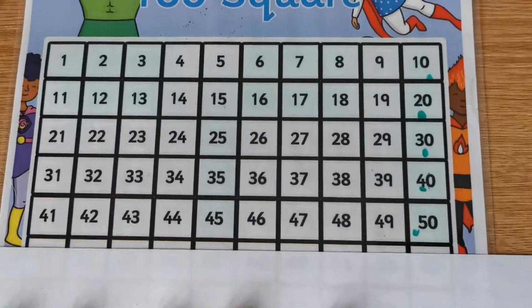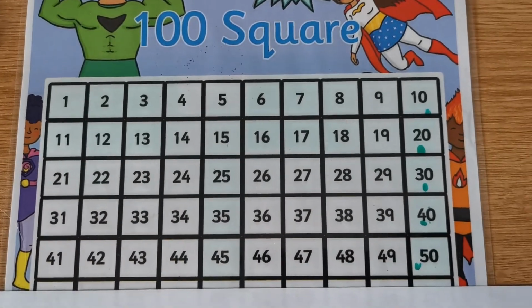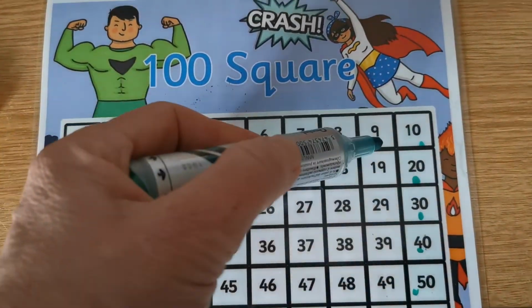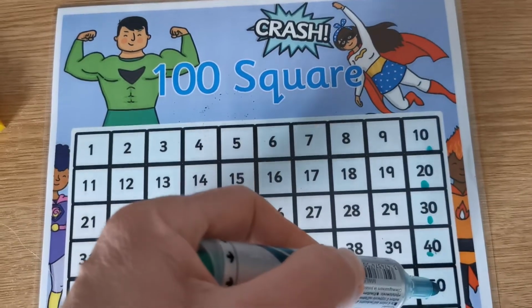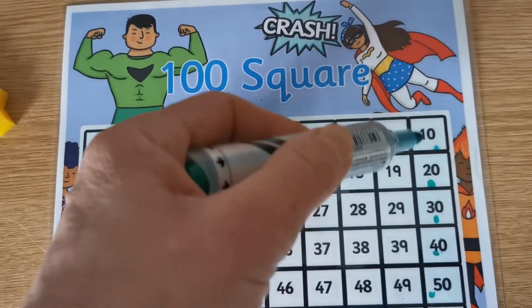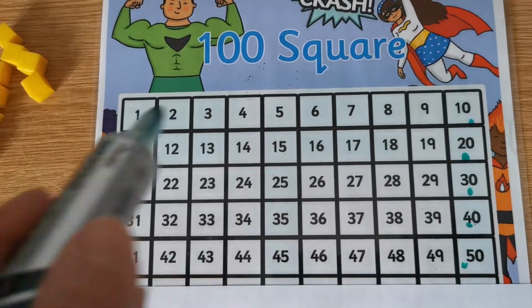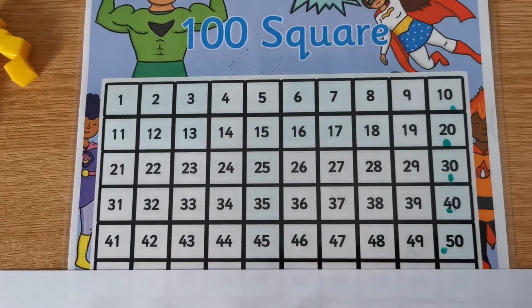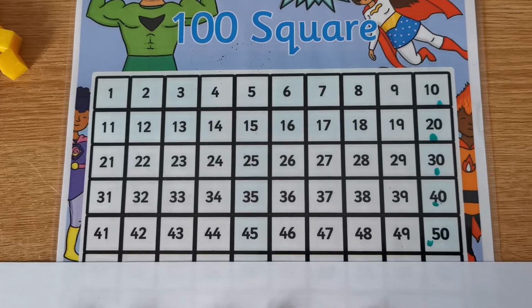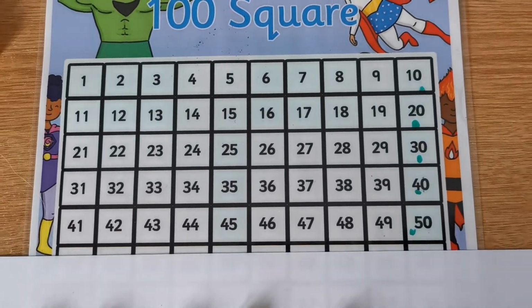Right, I want you to just pause the video, have a little look and tell me what you notice. First of all, about those multiples of 10. What's the pattern? And any other patterns perhaps that you can spot on that square. Okay, so pause the video now and have some thinking and talking time with your grown-up.